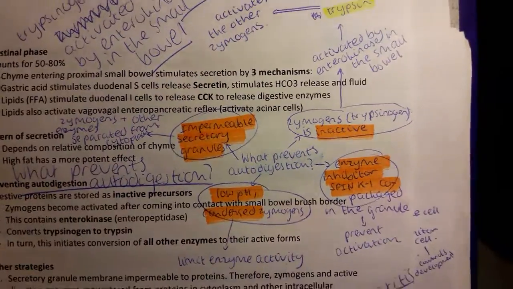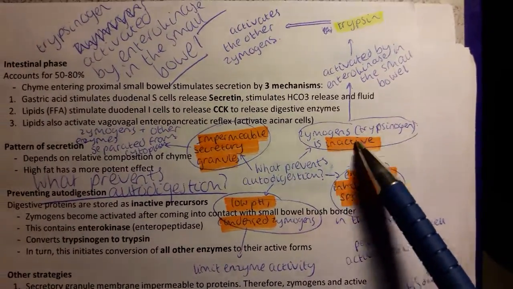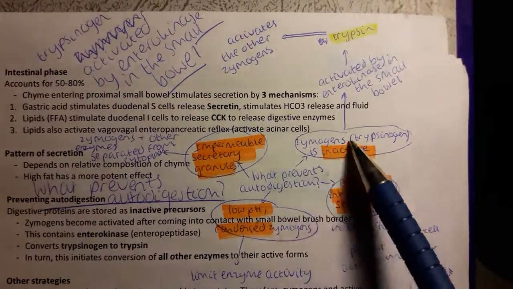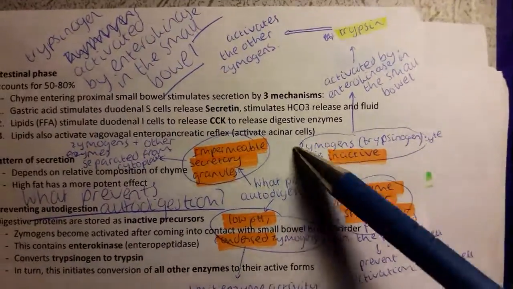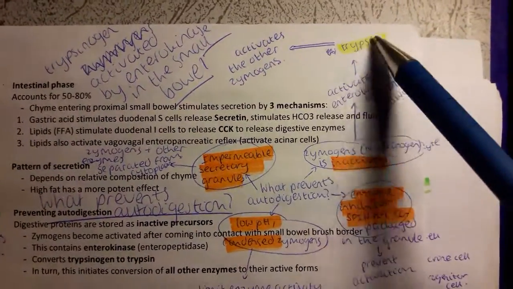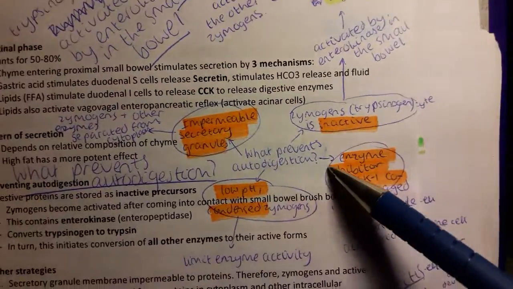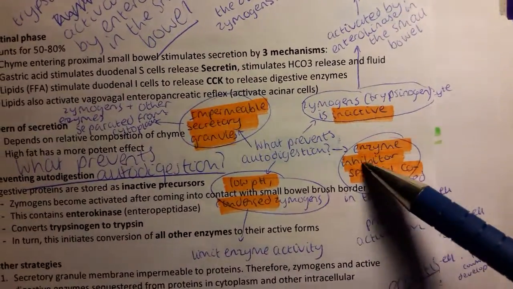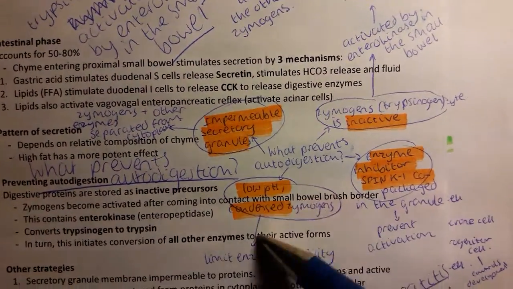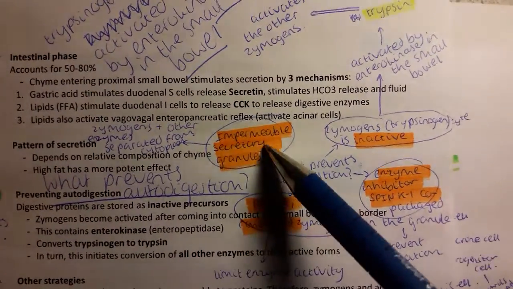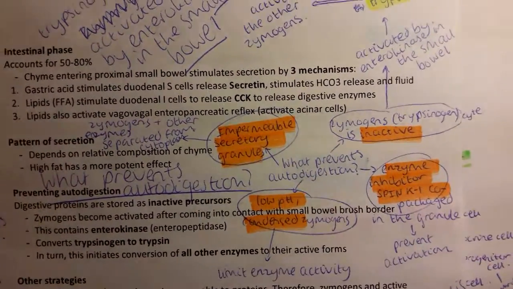The pancreas makes inactive enzymes, which are zymogens, such as trypsinogen, which are then activated, and then trypsin activates the other zymogens. It's co-packaged with the enzyme inhibitor SPINK1. It's condensed with a low pH, and the granules are impermeable. This prevents autodigestion.